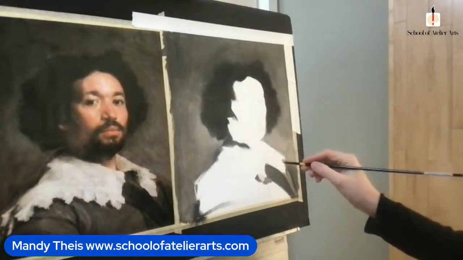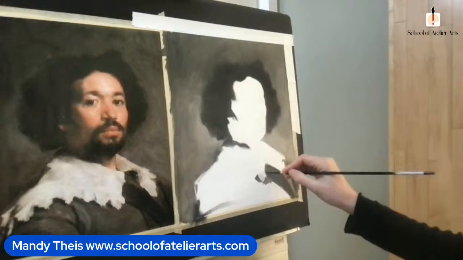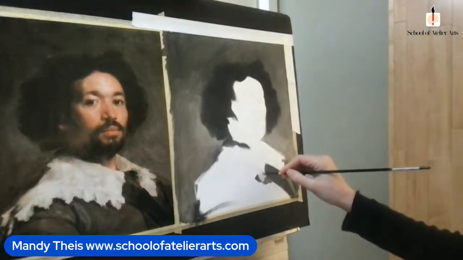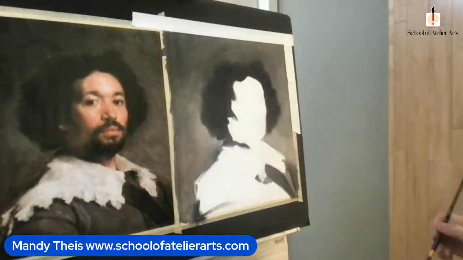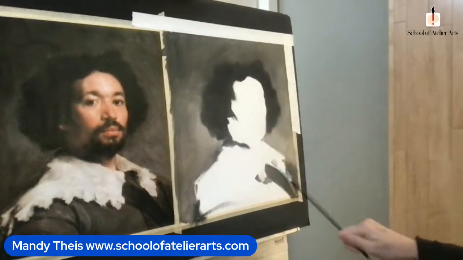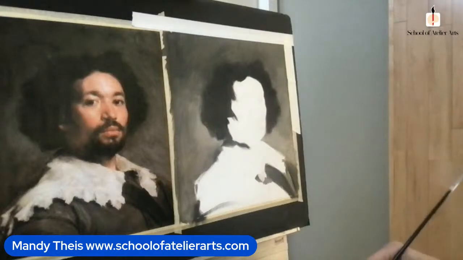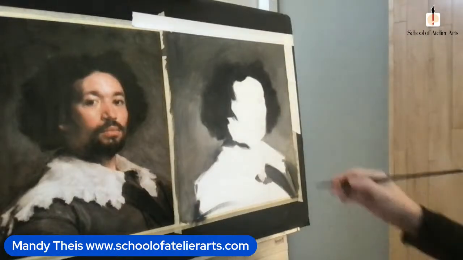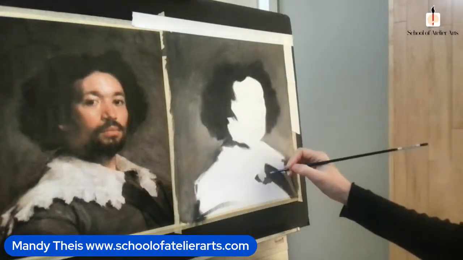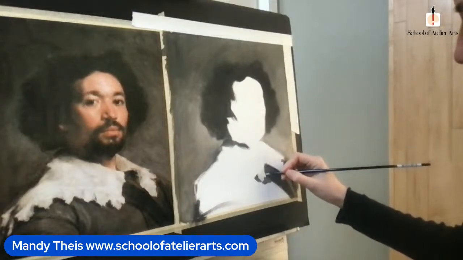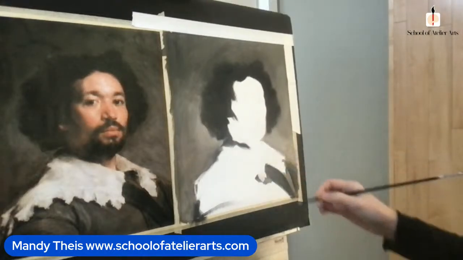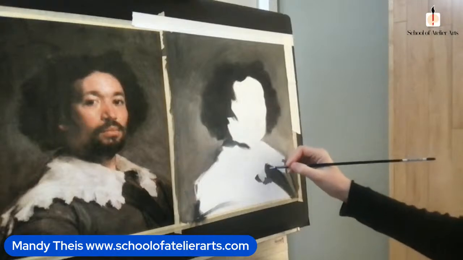All right, so I'm going to kind of lay in the color, and then we're going to start meeting these two edges in a thoughtful way. The edge is a little bit harsher and certainly darker on this side over here, so I'm going to meet these two colors a little more sharply.